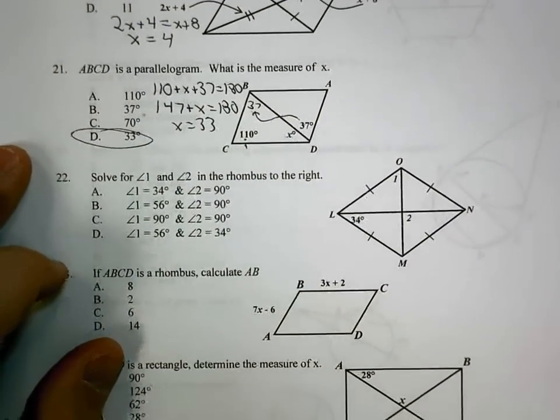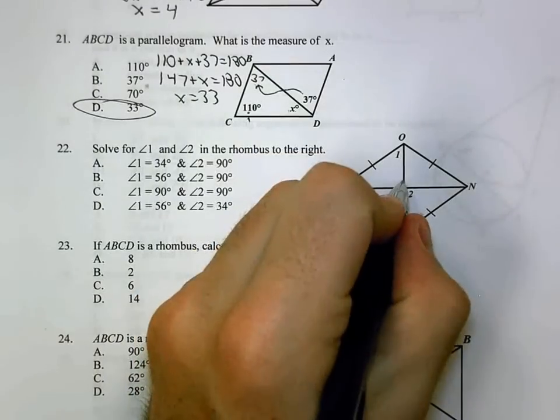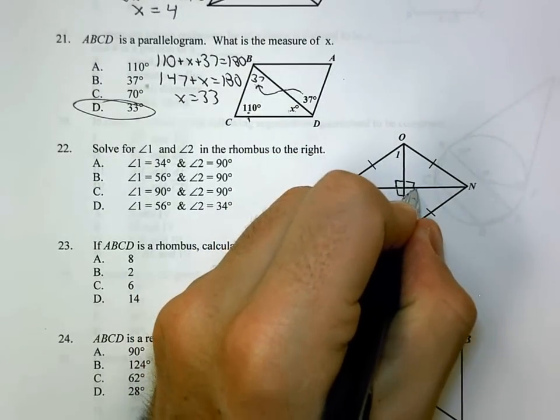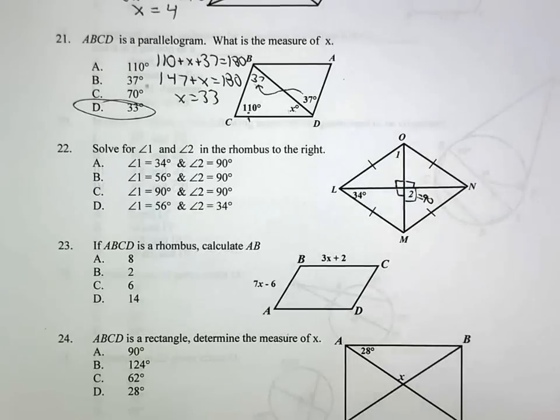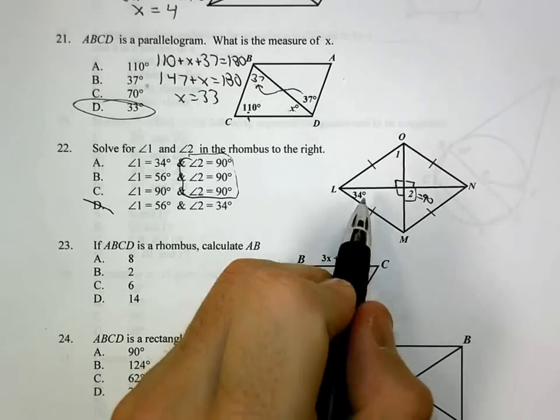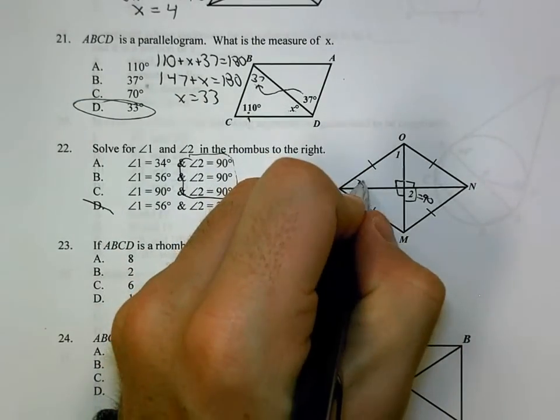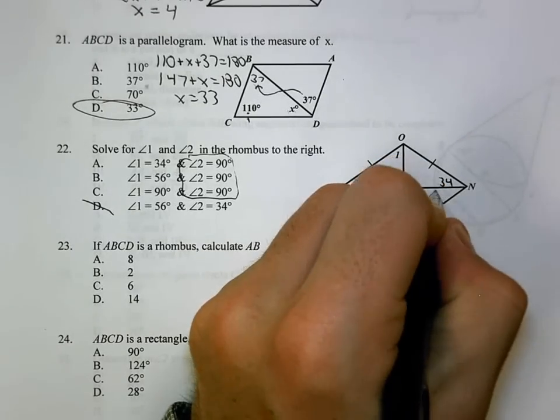22. Solve for angle 1 and angle 2 in our rhombus. Now in a rhombus, we know that diagonals are perpendicular. So I know right off the bat that angle 2 is 90. So it's any of these, so D is out. And then I also have that the angles are bisected. So this is 34, 34, 34.